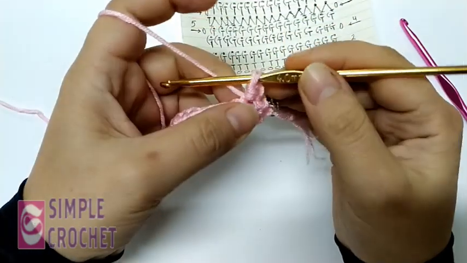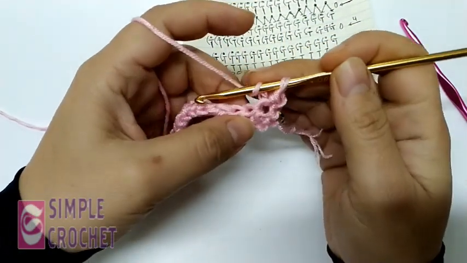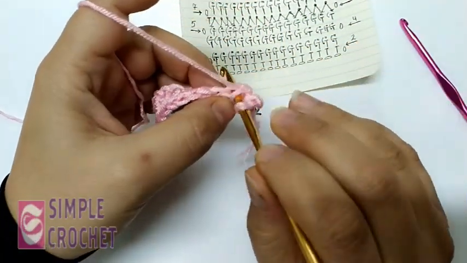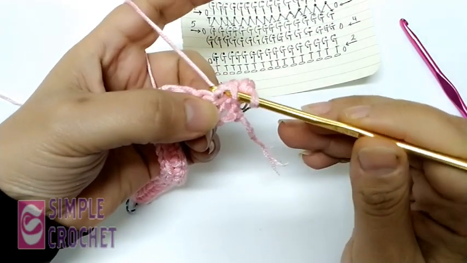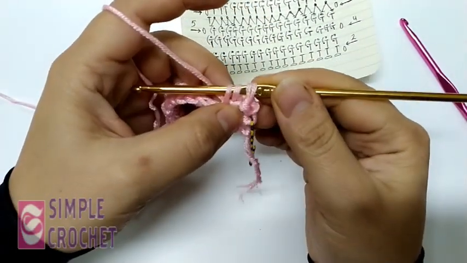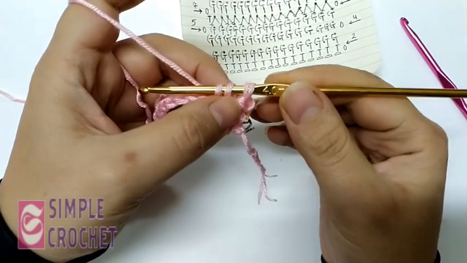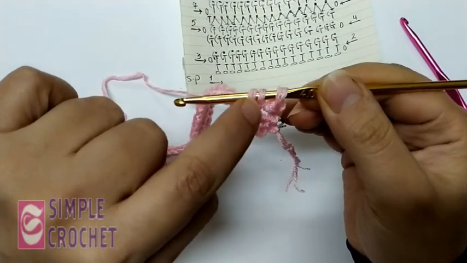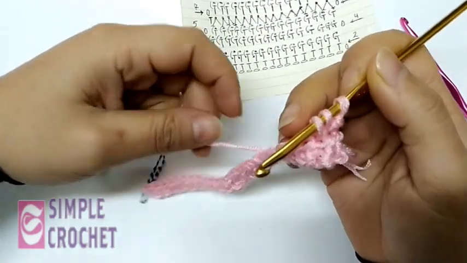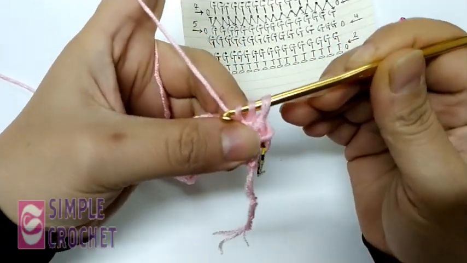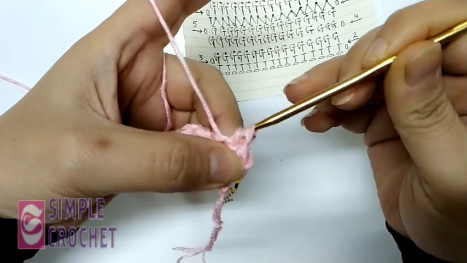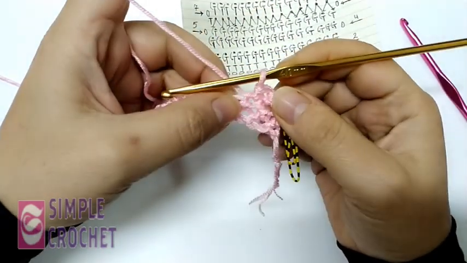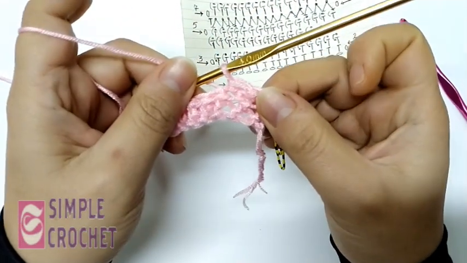I'm going to do it again. Yarn over, insert the hook in the next stitch, yarn over and pull through as if you are doing regular half double crochet. Now in this one here, this last loop, I'm going to pull it across these 2 loops here.